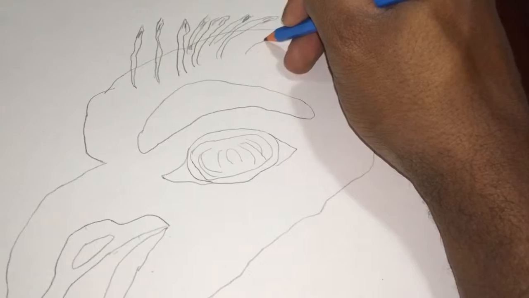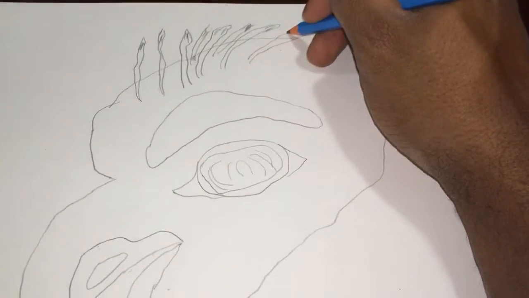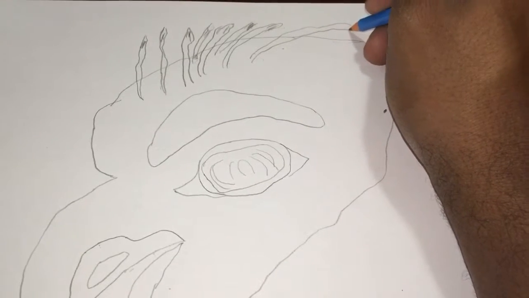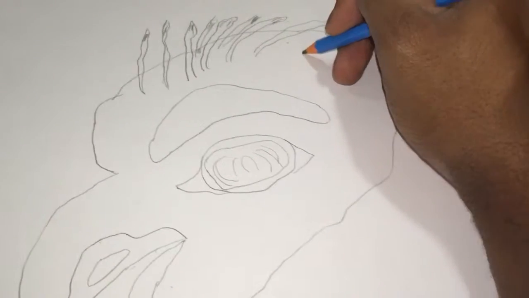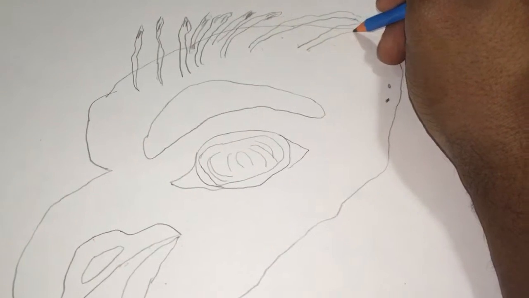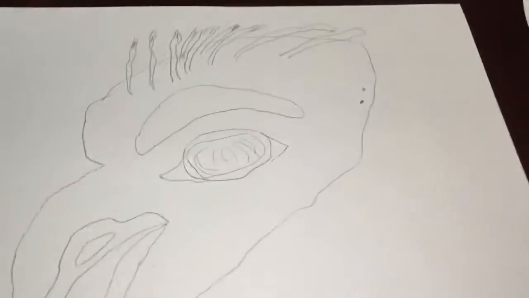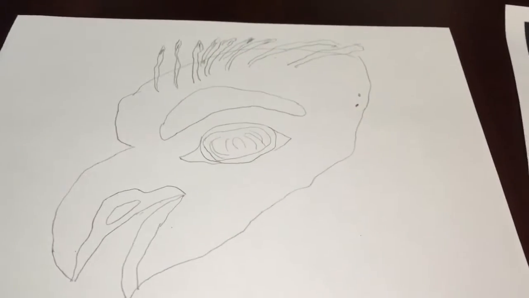And then you add a little more detail to the hair as it kind of swishes back when you get closer to the end of the mask. Almost like a slick down hairstyle. And there you have it.